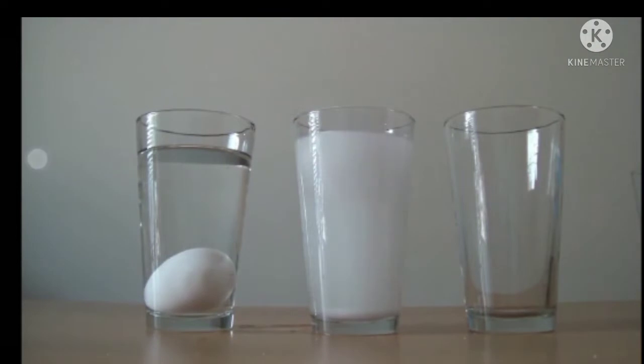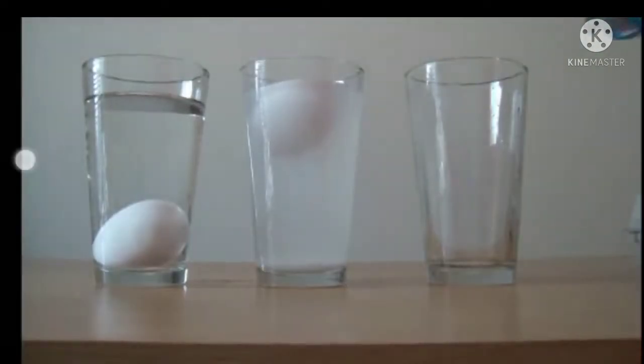Can you see what is happening to the egg? Can you say what is happening to the egg? Yeah, it is floating, right? It is floating in that salt water. What do you think happened to the water when salt was added to it? There is some change, right? There is some change in the property of water which helped the egg to float in that. Let us look. What is that factor?